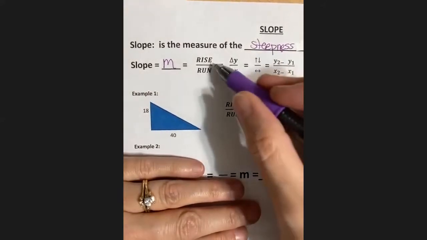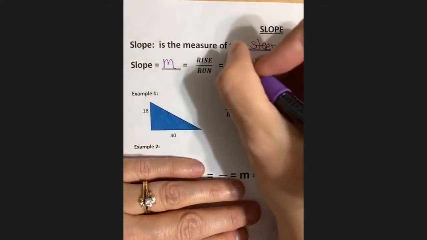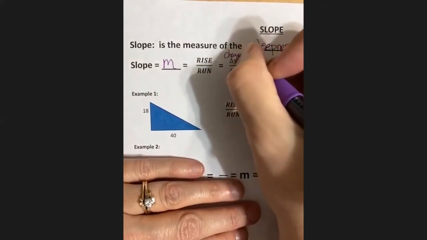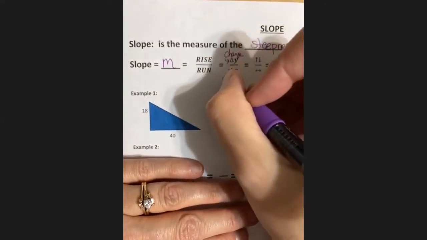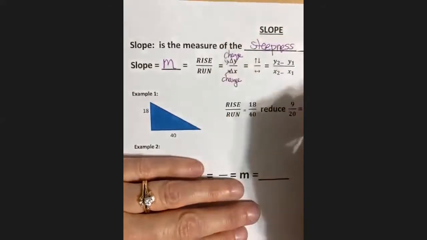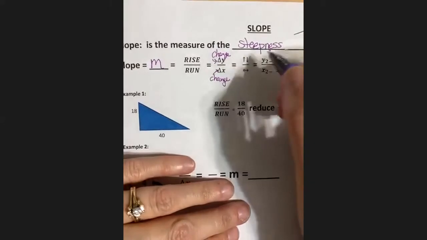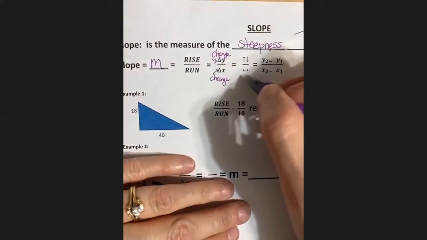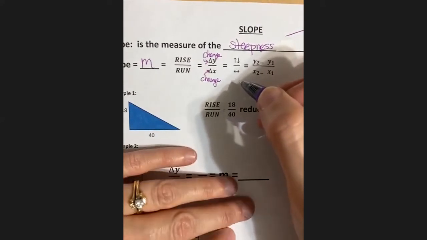It is the amount of rise over run. It is the change in Y. I'm going to put the word change there because a lot of people don't know that that delta symbol, that triangle, is change. So change in Y over the change in X. And again, you're going up and down first over the left and right movement. It's opposite of X before Y.